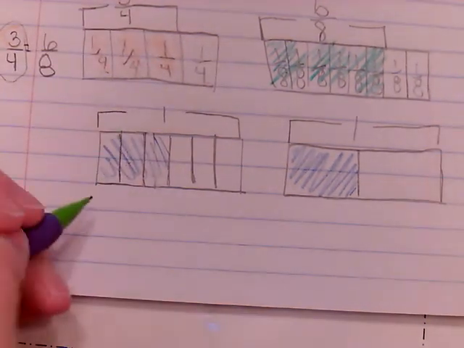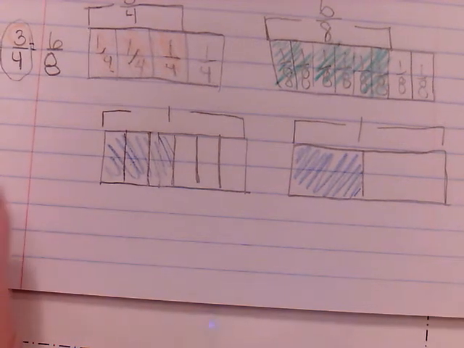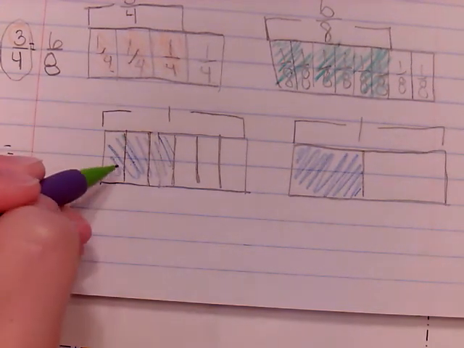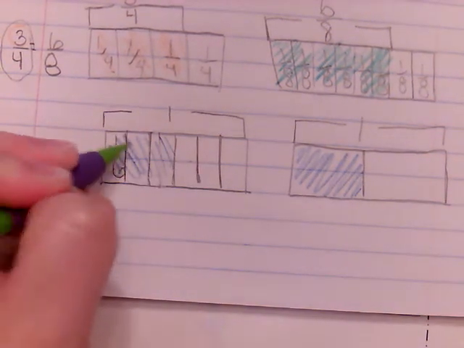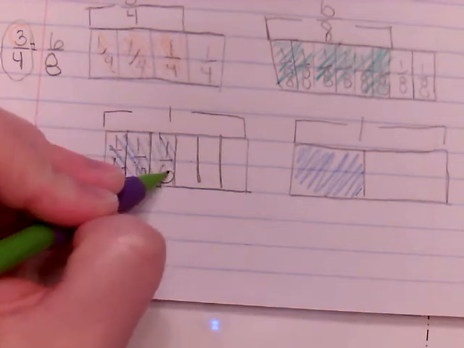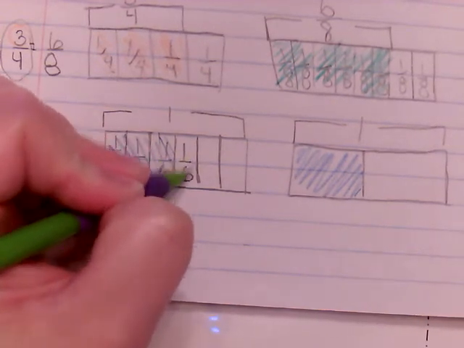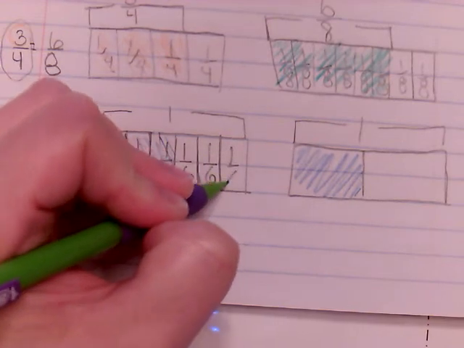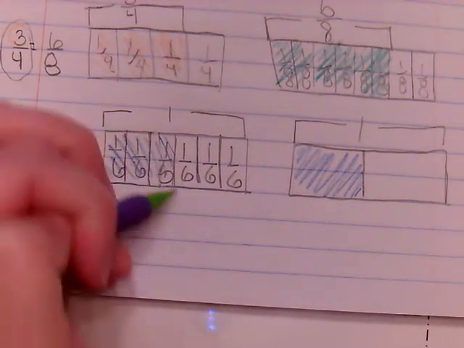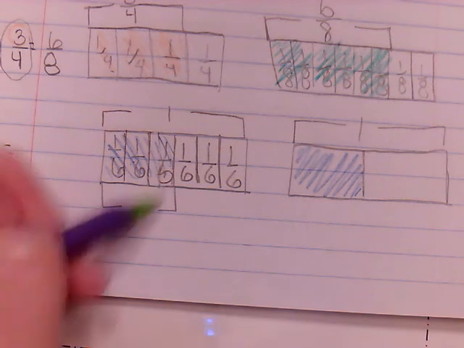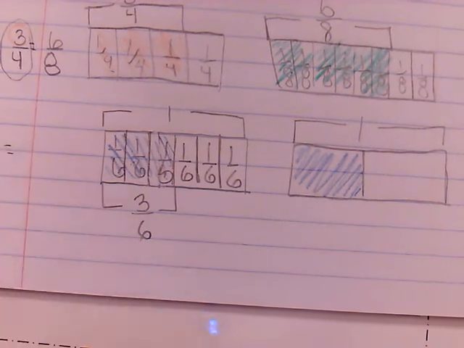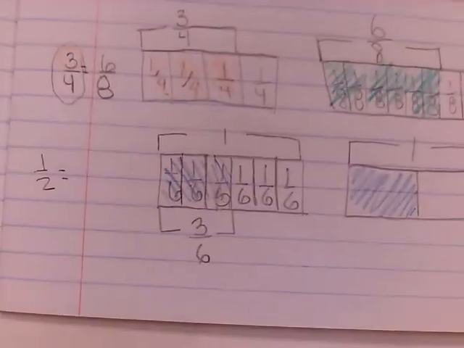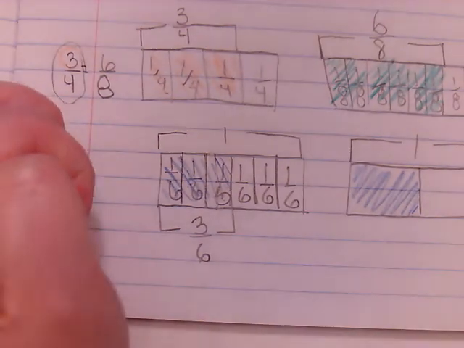So now I went from having half of it shaded to having 1, 2, 3, 4, 5, 6. So the unit fractions are all 1/6. Sorry about my handwriting, folks. Okay, and so now how many of our 6 do we have? 1/6, 1/6, and 1/6 is the total of 3/6. So 1/2 is the same thing as 3/6. Just have to eat more of the smaller pieces.